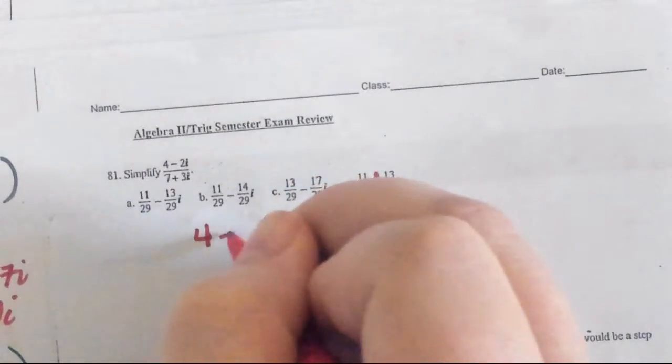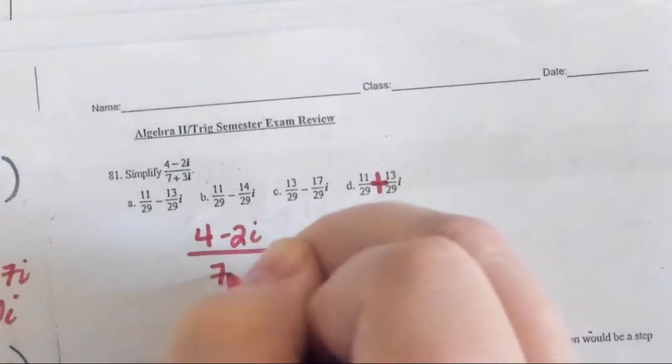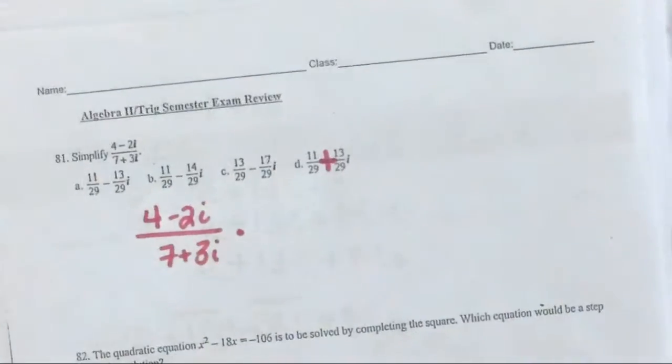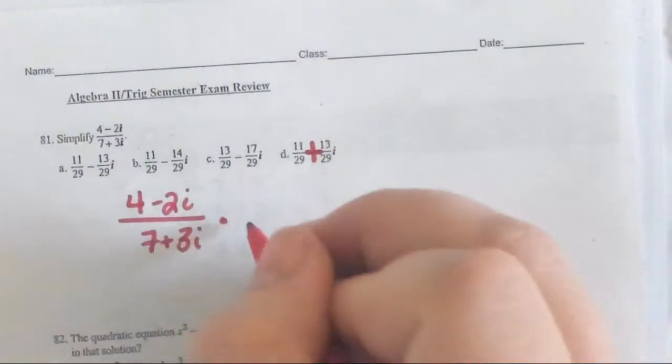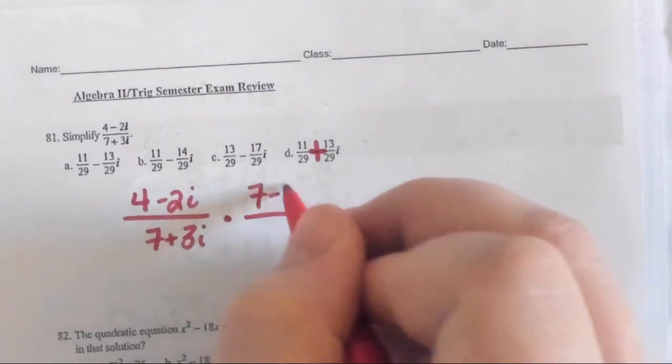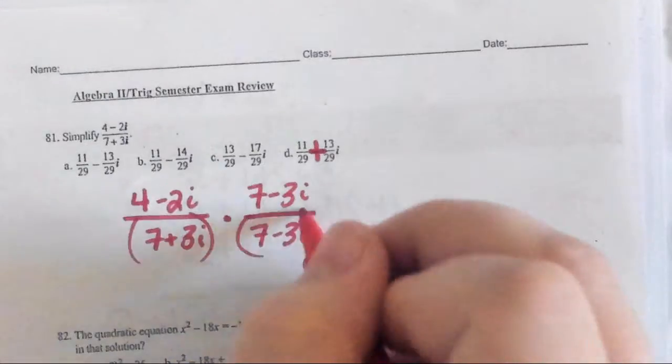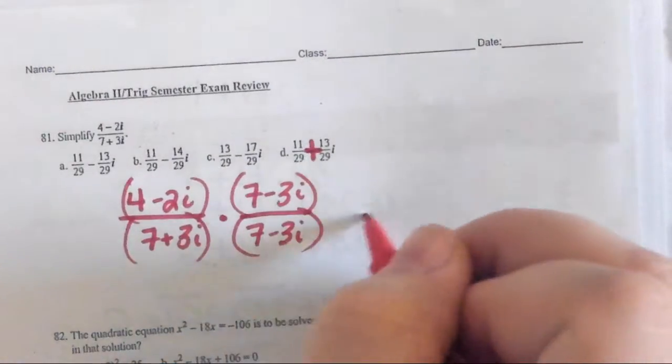Okay, so we had 4 minus 2i over 7 plus 3i. She can hear you. She just hears Kelsey better. She multiplies by the conjugate on the top and the bottom. And she's going to FOIL in order to get the right answer.